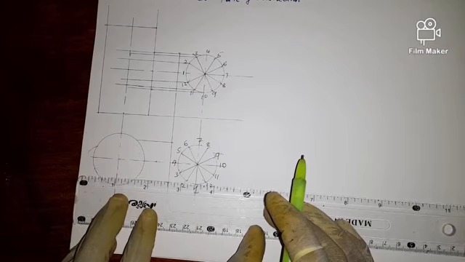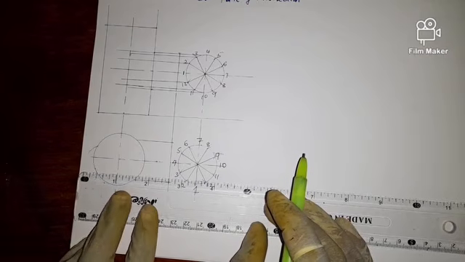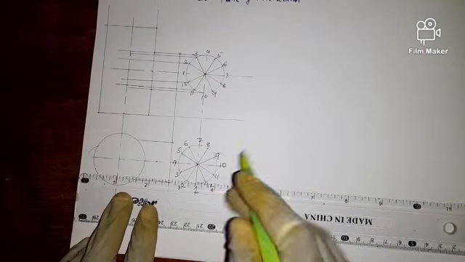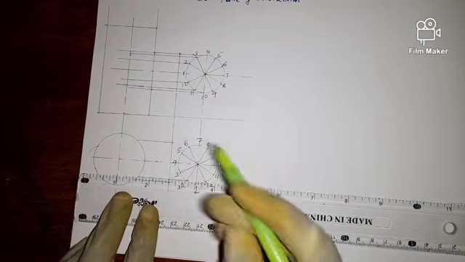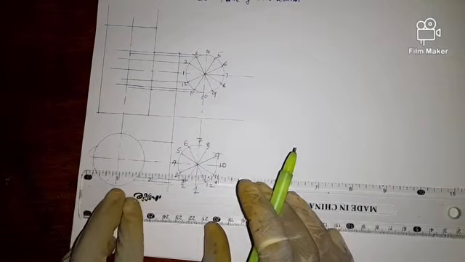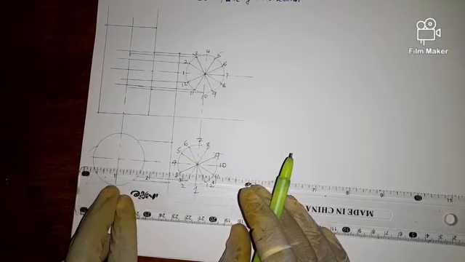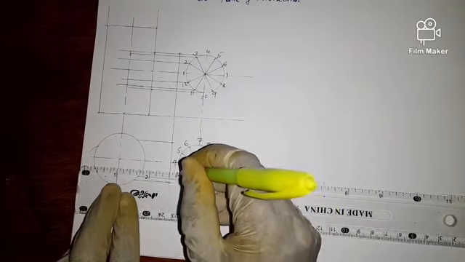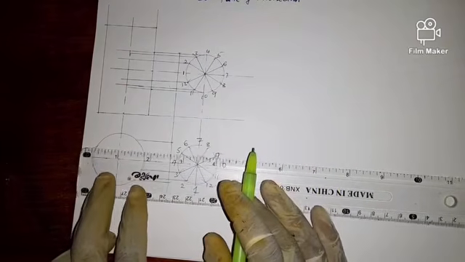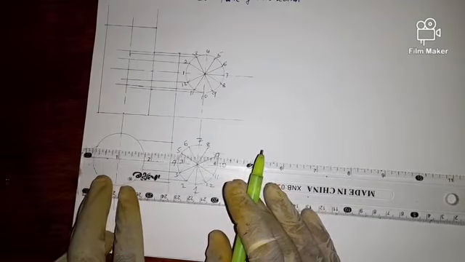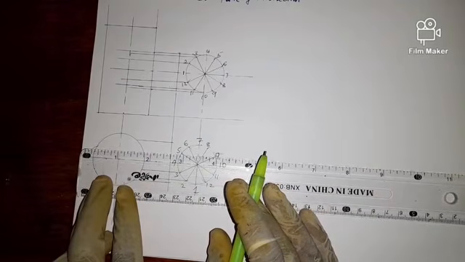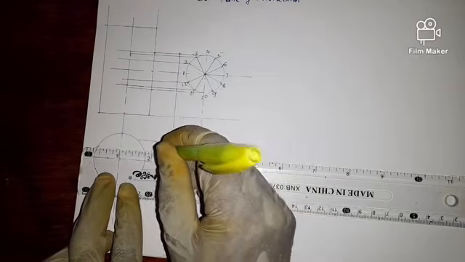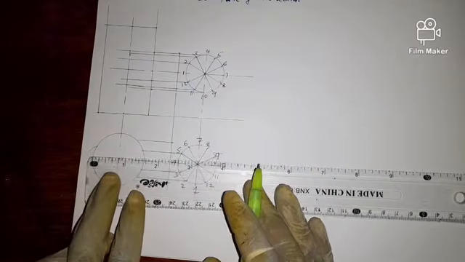But the first one has already joined, the second one is here. So we bring this one, we bring it to meet the plan. The next, again, we bring this to meet the plan. Next, we bring that, number 5 and 9, to meet the plan. And lastly, we bring this other one.